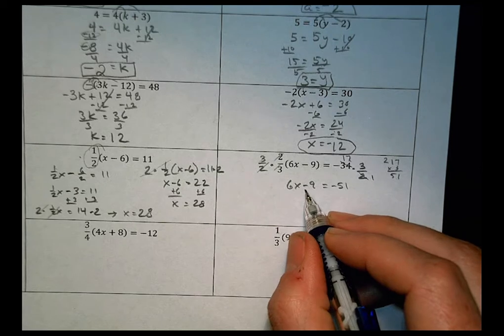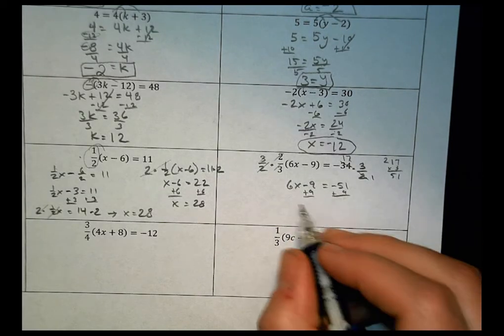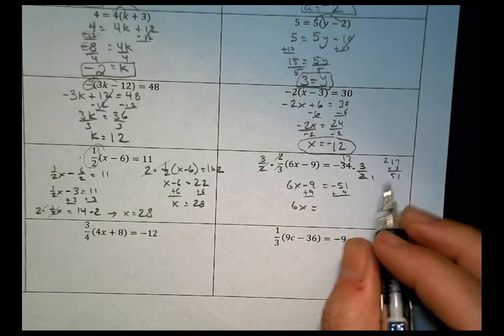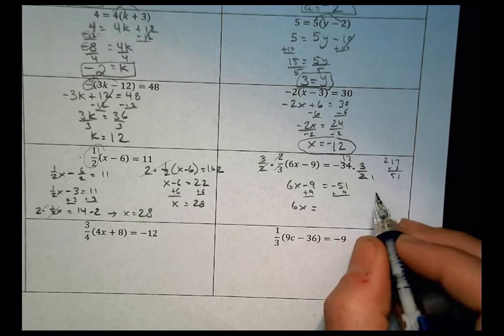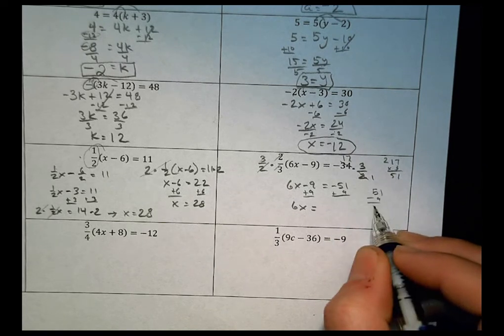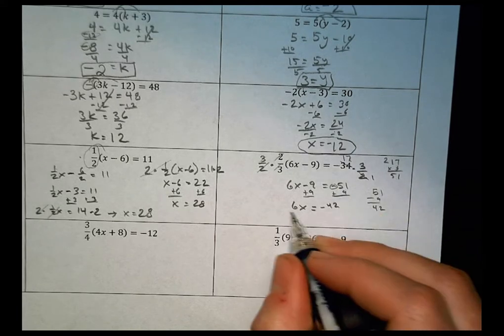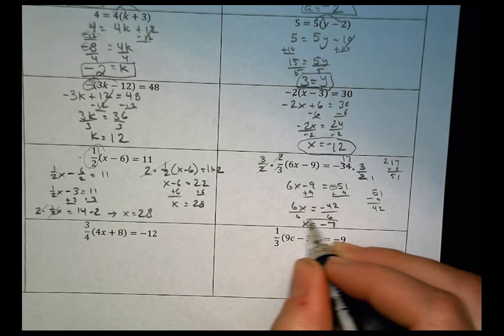So here I'm going to add 9 to both sides, and we have 6x equals, and 6x is going to equal, these signs are different, so I find the difference. 51 minus 9 is 42, but keep the sign, so negative 42. Divide both sides by 6, so that x equals negative 7.